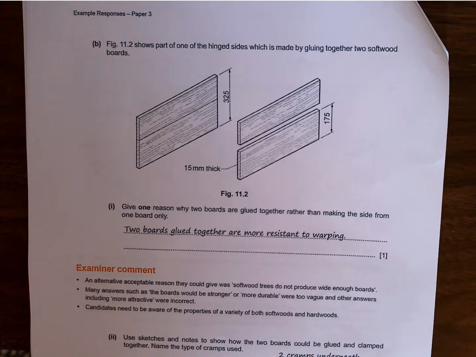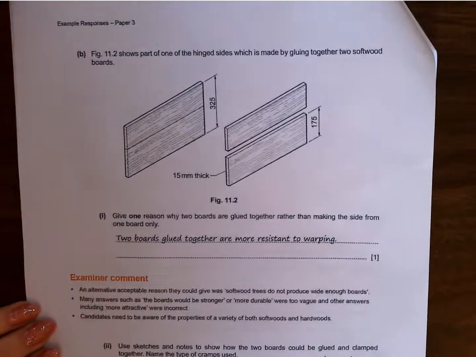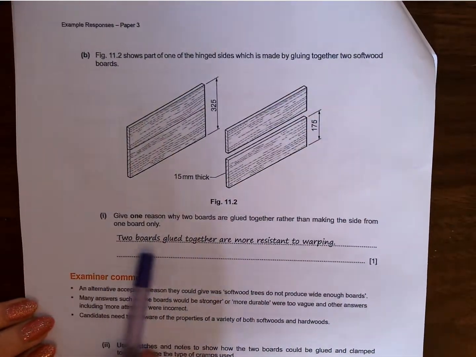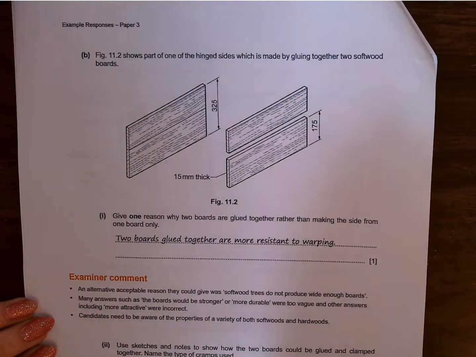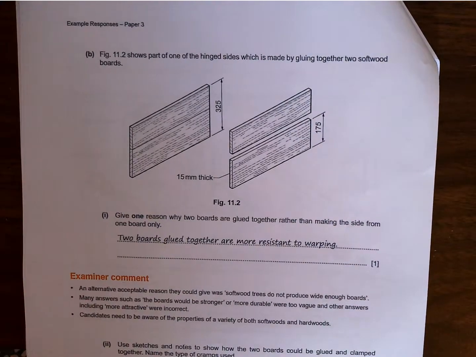Give one reason why two boards are glued together rather than making the side from one board only. The reason was: two boards glued together are more resistant to warping.